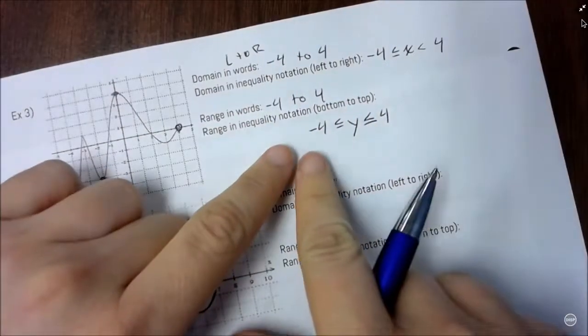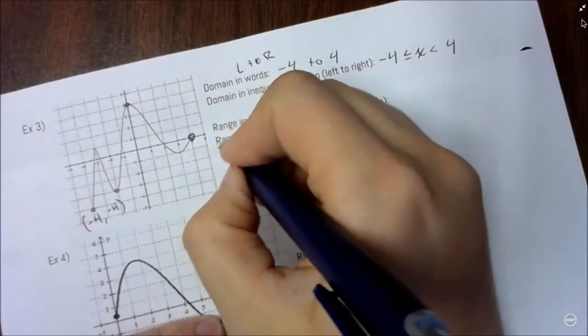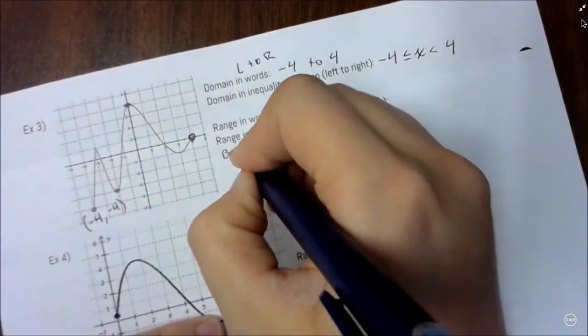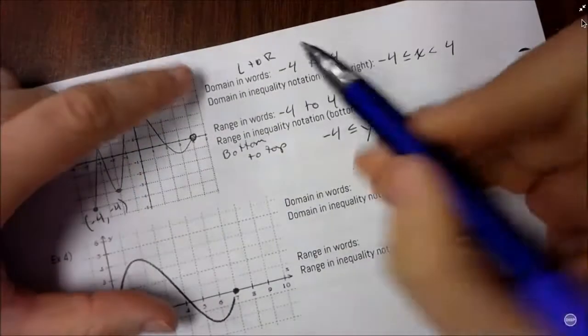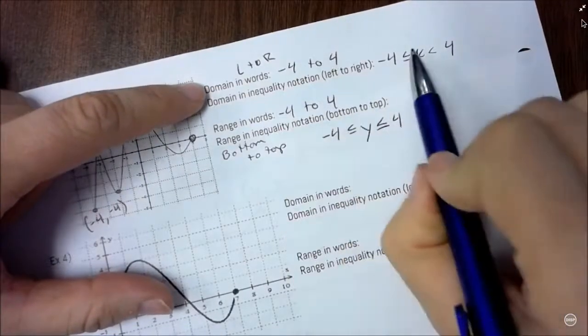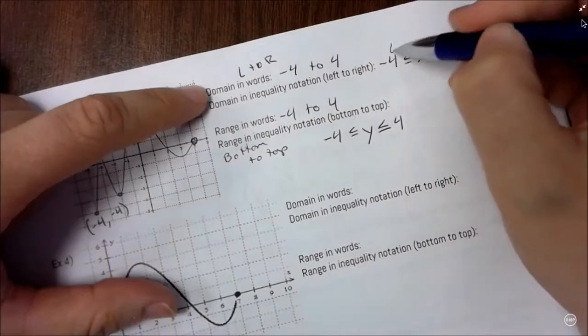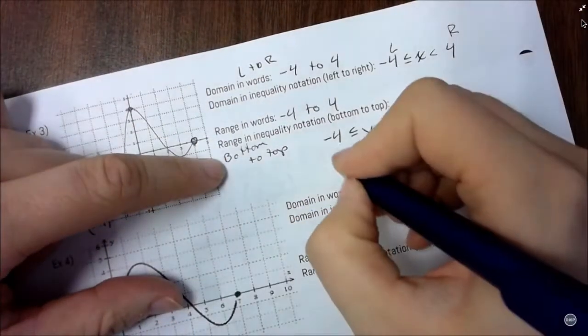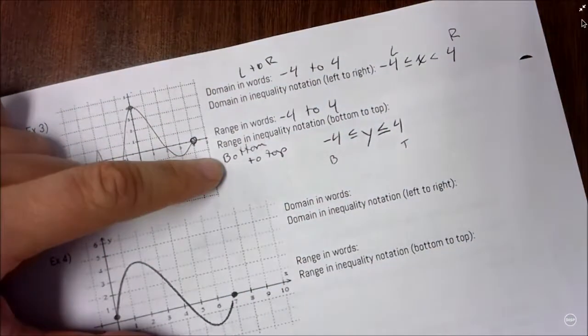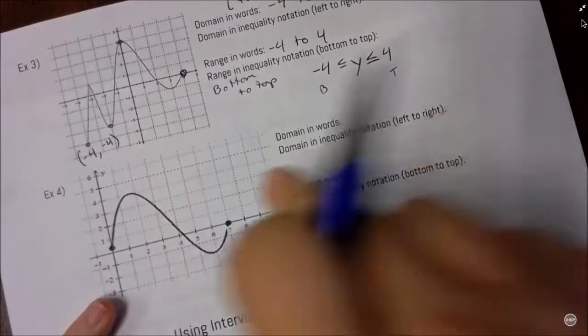So go bottom to top. So your domain is left to right. So left to right, left to right. And your range is bottom to top. So bottom to top. And that's how you write it. So let's try the next one.